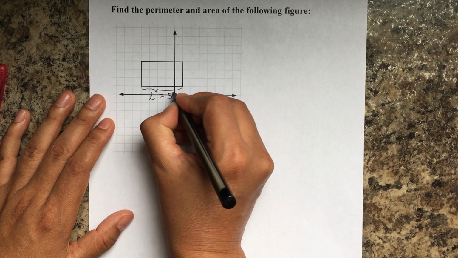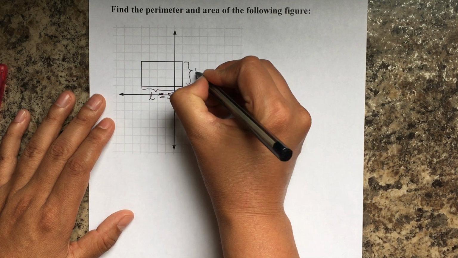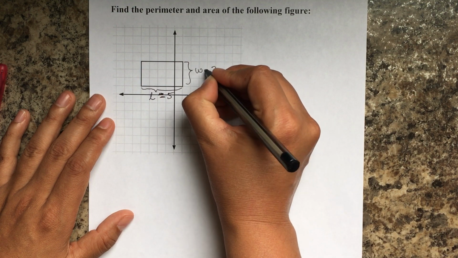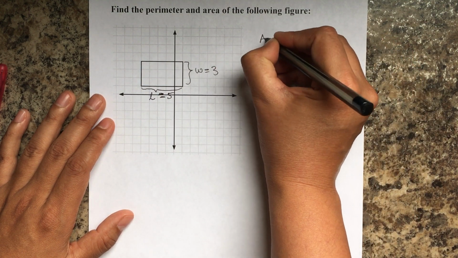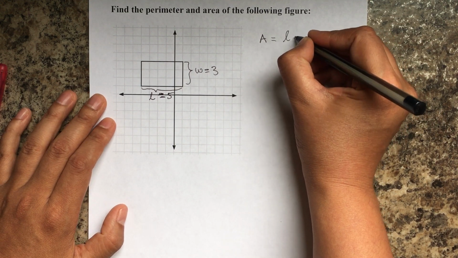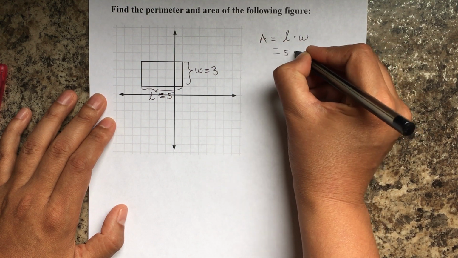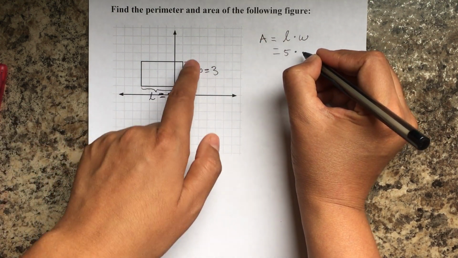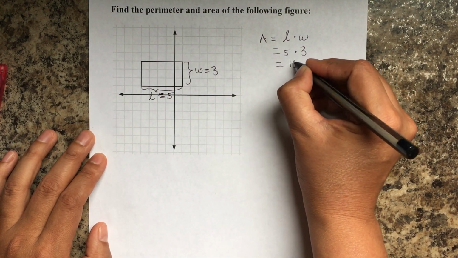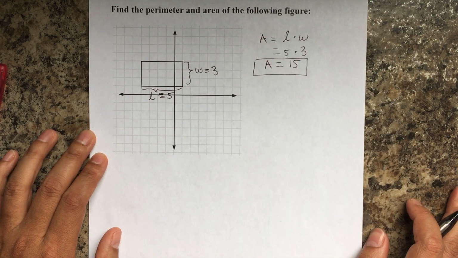It equals 5 square units. And the width equals 1, 2, 3. 3 square units. So it's easy. The area, again, we already know that the area of a rectangle is length times width. So the length is 5. The width is 3. So 5 times 3 is 15. So that's the area of this rectangle.